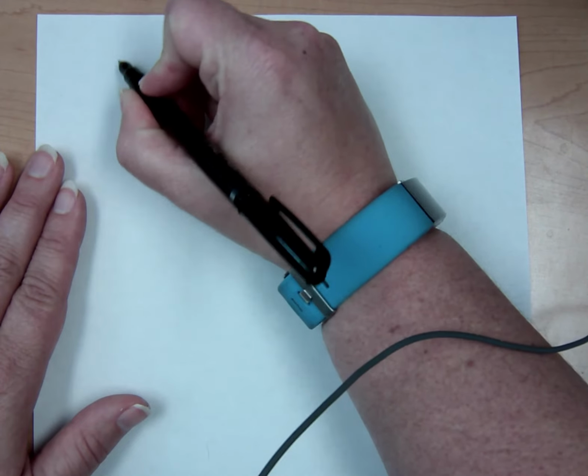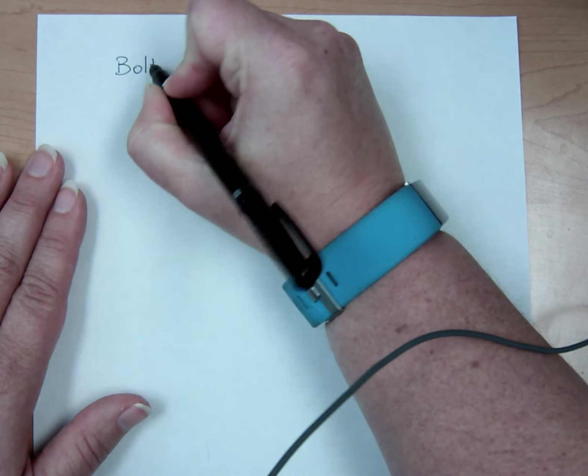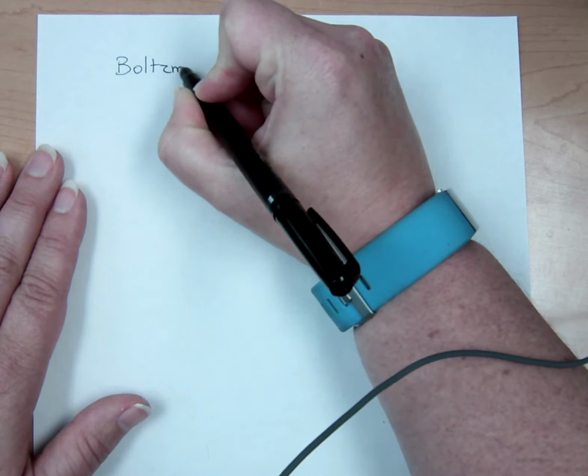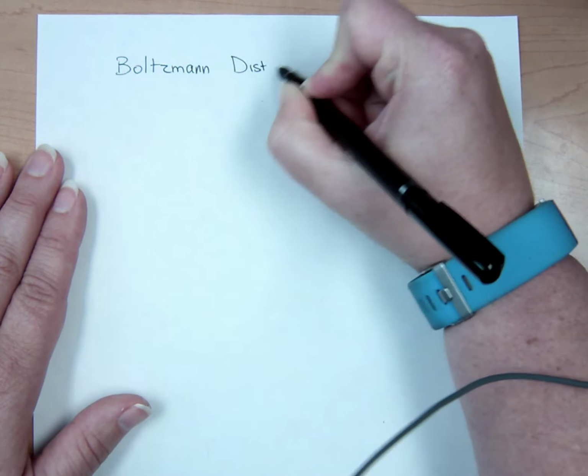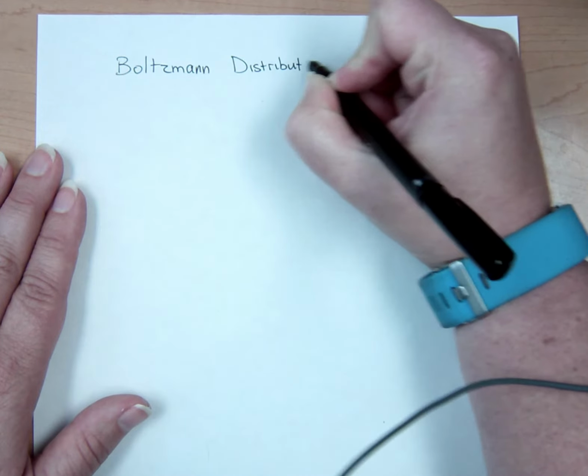So in this video we're going to explore what we call the Boltzmann distribution, and this distribution is going to basically tell us about the population between the ground state and the excited state. So let's dive into that.